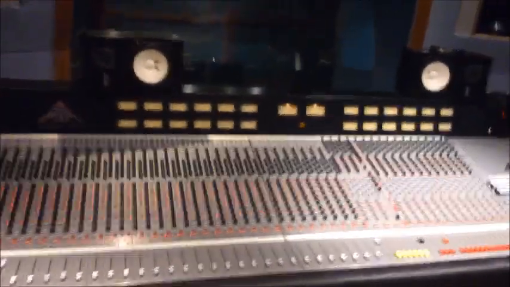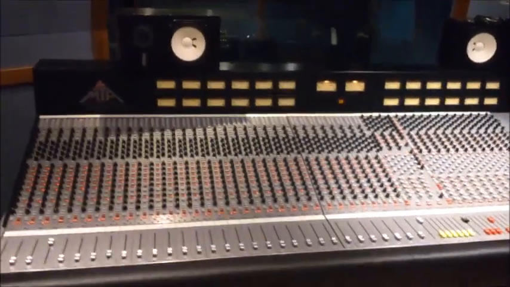So basically what I'm going to be doing today is showing how an analog desk works in the studio environment, how it records everything. So as you can see, we are in the studio, obviously. And so what's happening is I've got a microphone there. Basically you can hear the demo of the piano. So where the microphone's going is going to the channel 4 mic input.